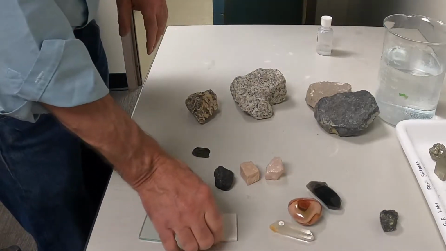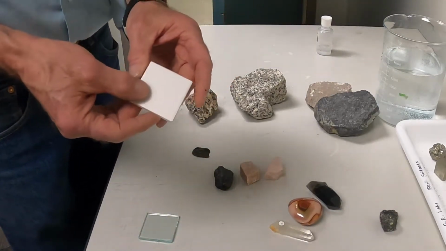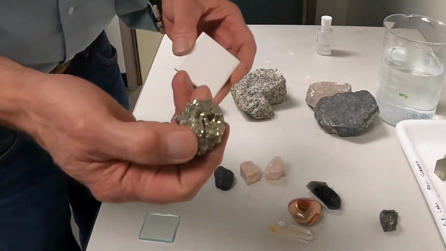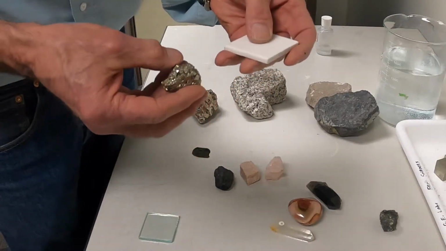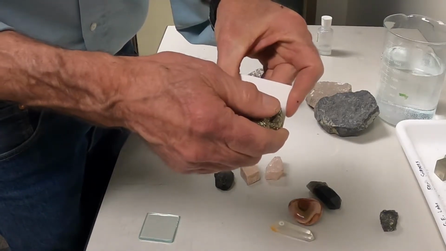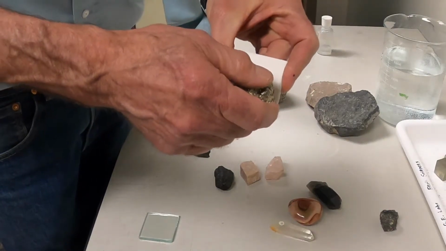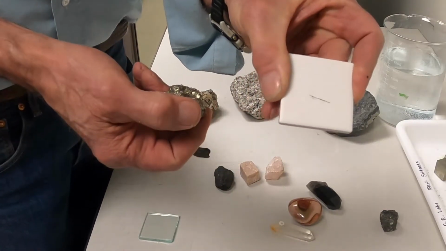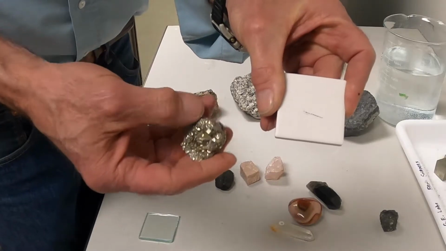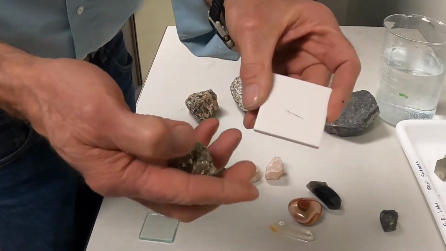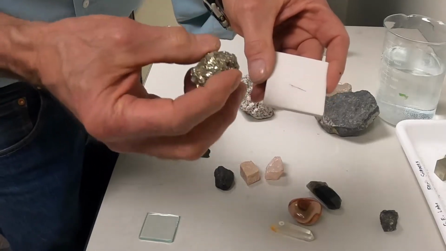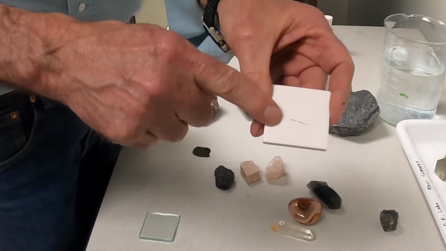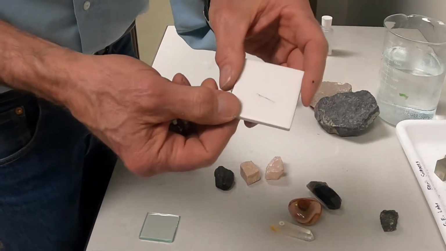There's another very important property called streak. This is a ceramic plate. And what I'm going to do is to take this pyrite, for example, looks gold. But if we run it across this streak plate, we'll break off little grains. So you press down, and what did we get? We got a black powder that came off it. So this is called streak. And you see that even though the mineral itself looks this beautiful golden yellow, when you powder it up very finely, it looks black.